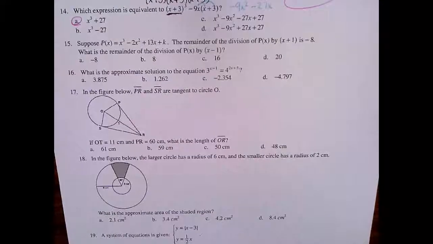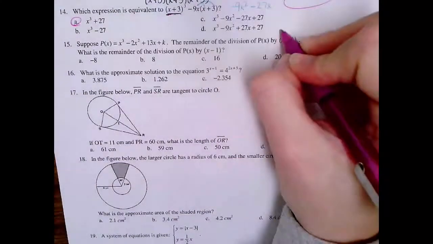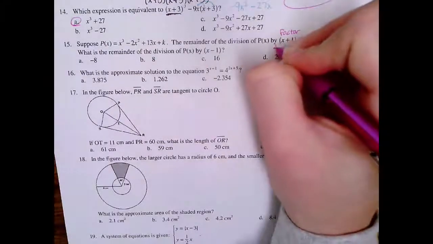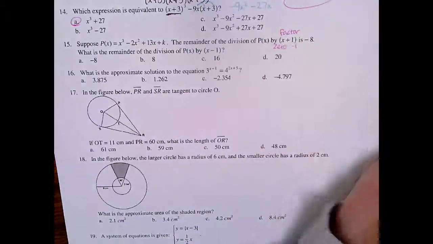Okay, 15. Suppose p of x equals x to the third minus 2x to the second plus 13x plus k. The remainder of the division of p of x by x + 1 is negative 8. What is the remainder of the division of p of x by x − 1? So remember, this is a factor, x + 1. That means the 0 is the opposite. The 0 is negative 1.